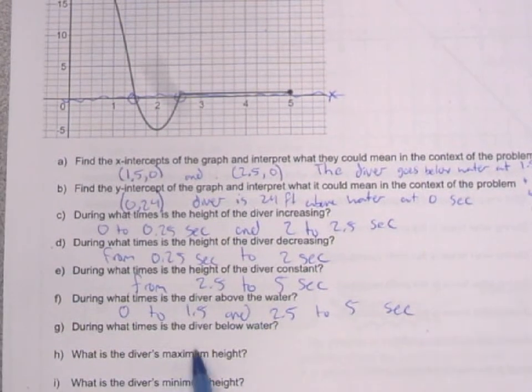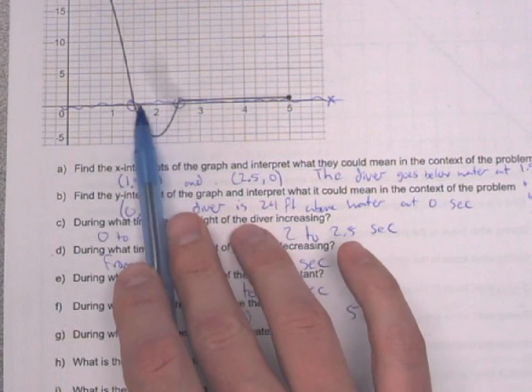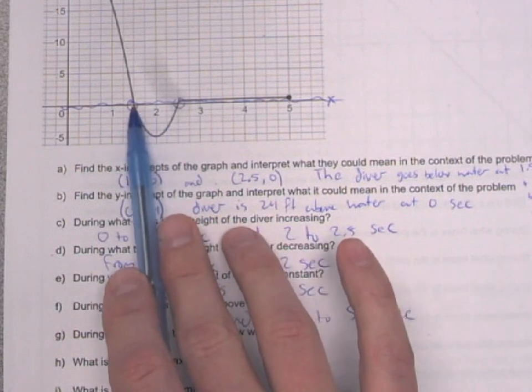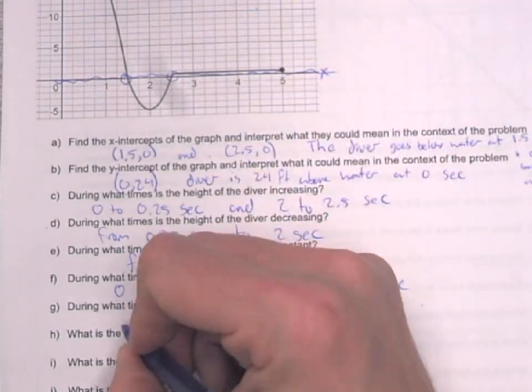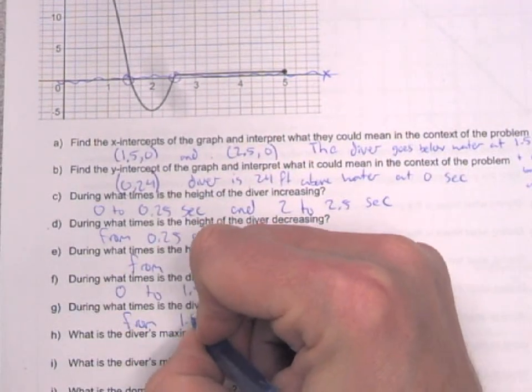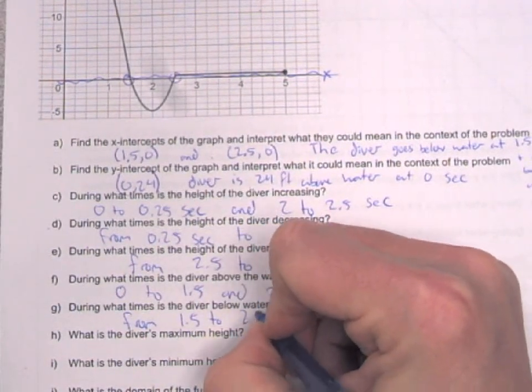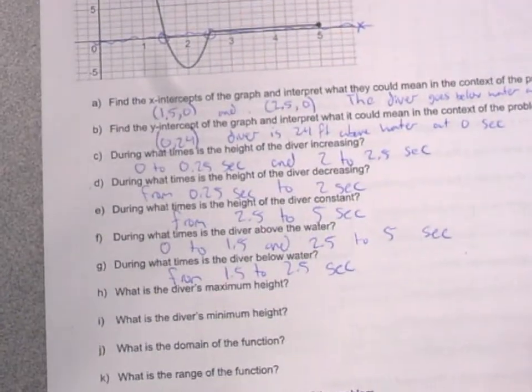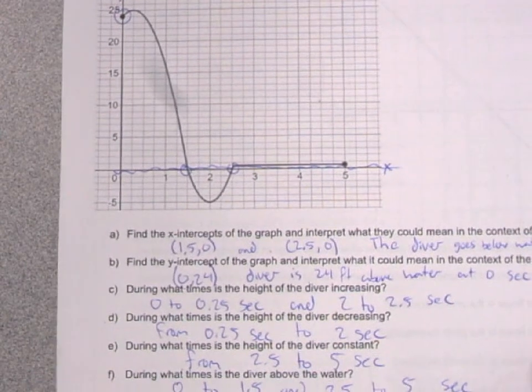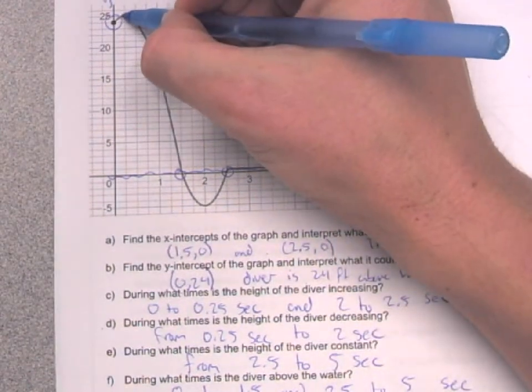Okay, during what time is the diver below the water? Okay, well, he's below in this area, so from 1.5 to 2.5. Okay. What is the diver's maximum height? Okay, so the highest he's ever going to get is up here, right? That looks like it's about 25 feet off the ground.